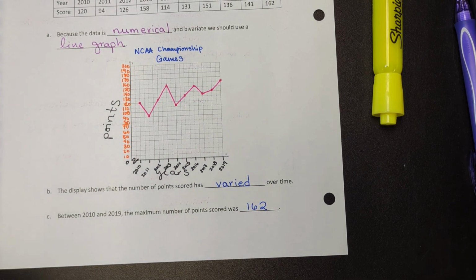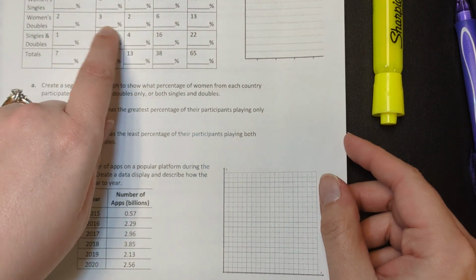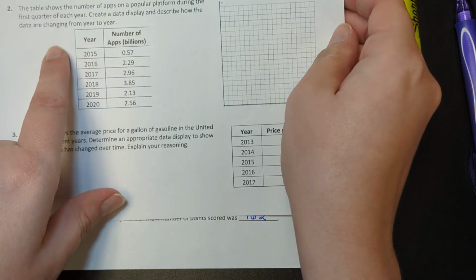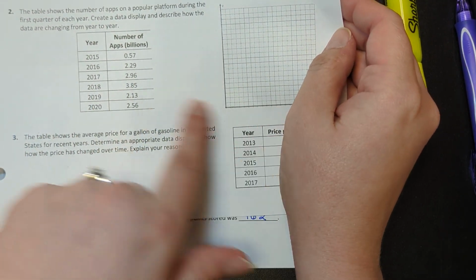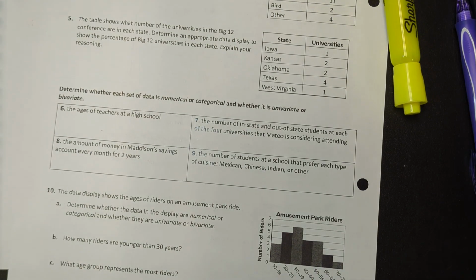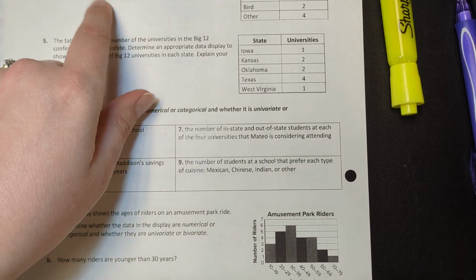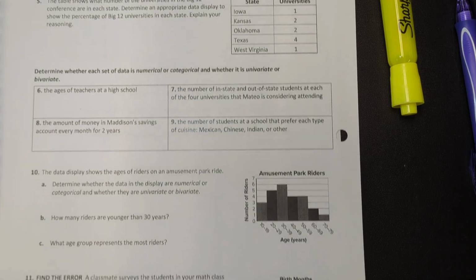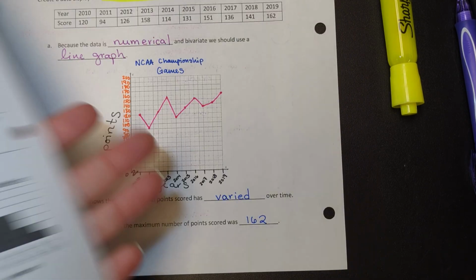So again, you have a homework page, you're doing the exact same thing. Some of them you have to make a graph. So you have a bar graph you have to make, and it'll be a line graph or a scatter plot here. And then the rest of them, you just have to figure out what would be the best one to use for each of those. Okay.